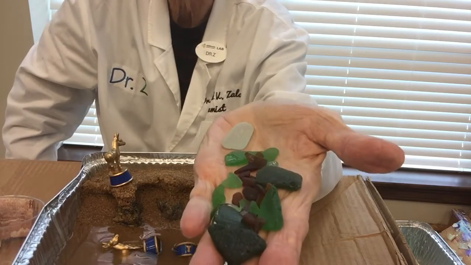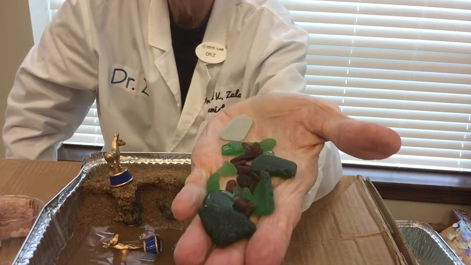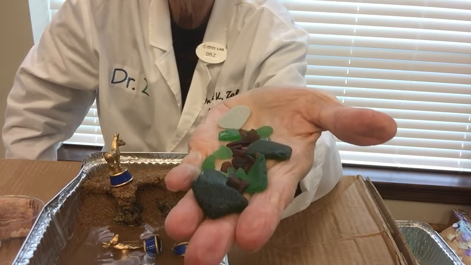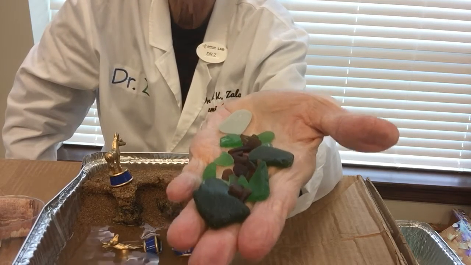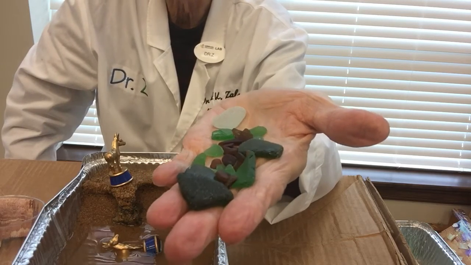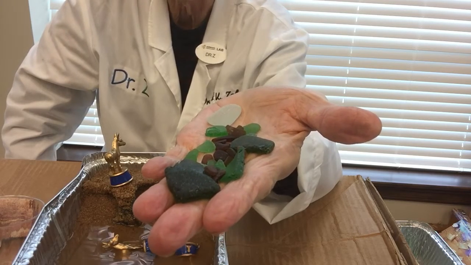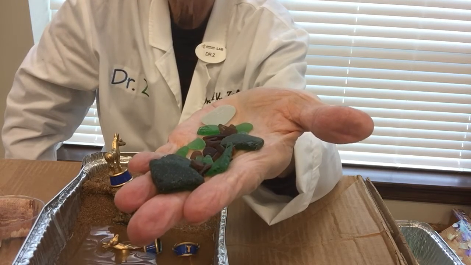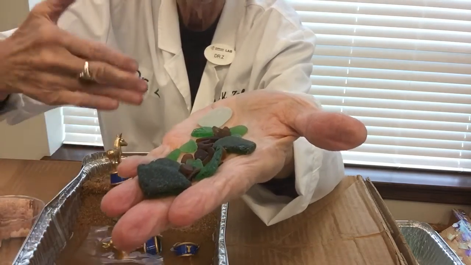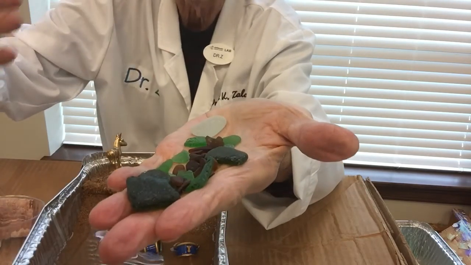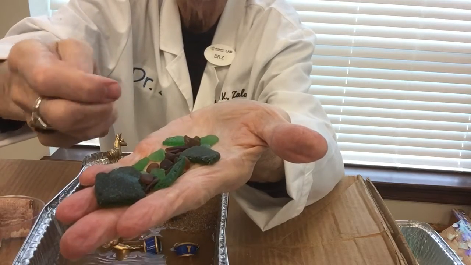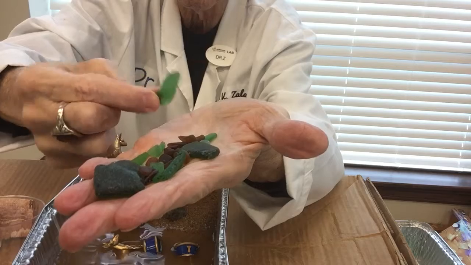It actually comes from broken bottles. Can you believe that? People throw empty bottles into the ocean. That's not a good idea, but unfortunately they do it. And what happens is, over time, those bottles will break up into small pieces, and then the action of the sand and the water and the waves will start smoothing out what initially are very sharp pieces of glass.